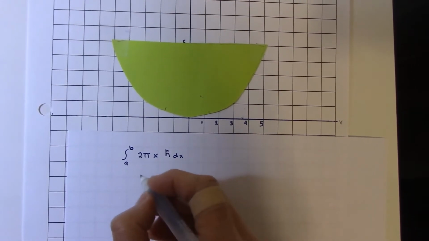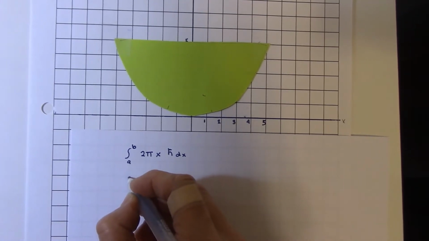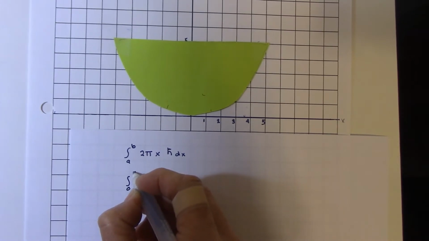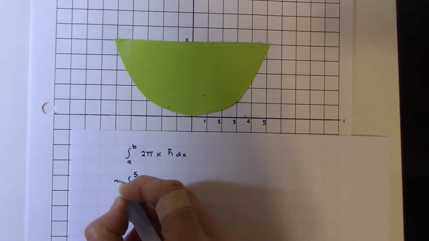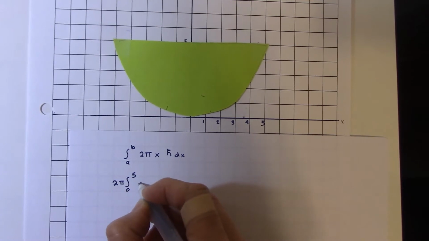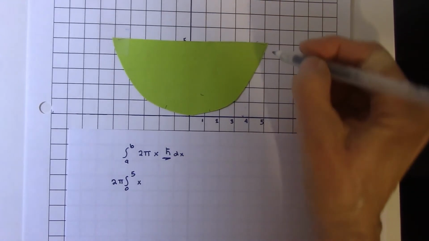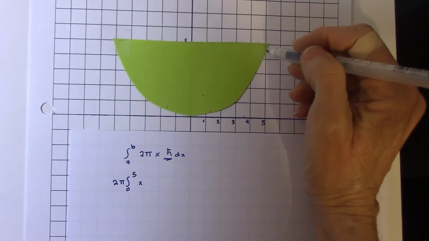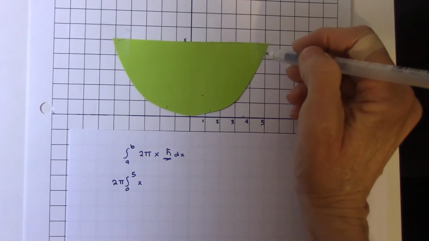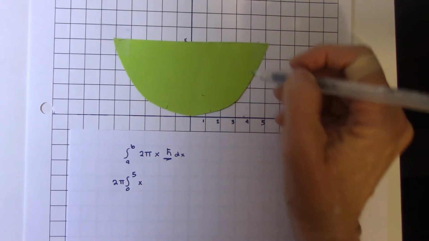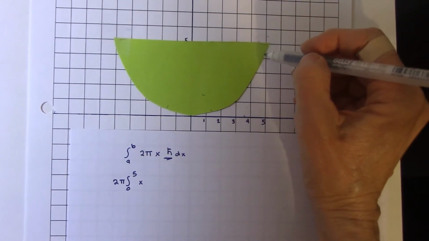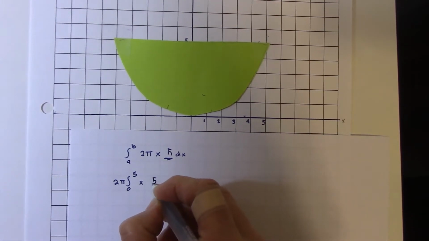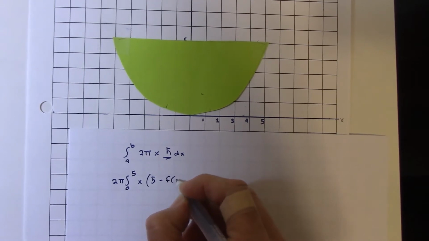So here what we can see is that my limits of integration are going to be from 0 to 5. 2 pi I can put out here. x, and now my height, the height of my cup, or the height of each of the little cylinders that are going to be in the cup, is going to be 5 minus my function. So it's 5 minus f of x.